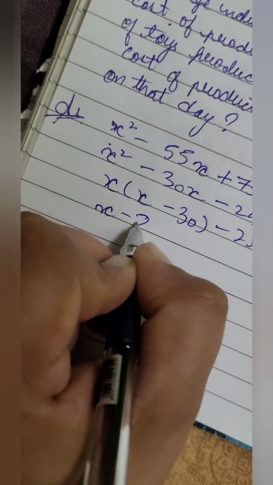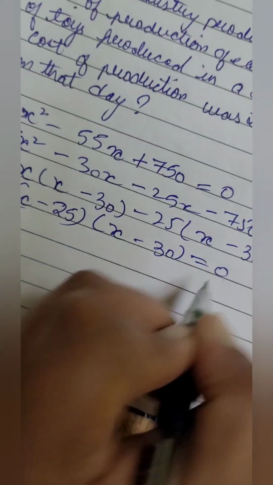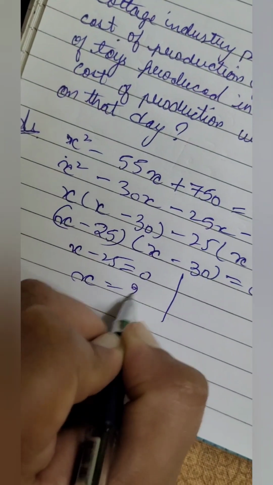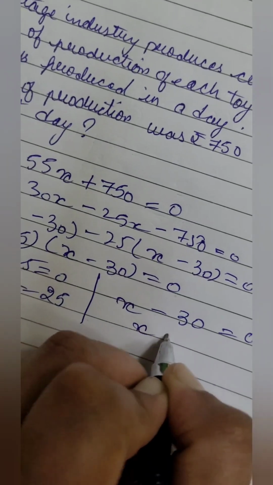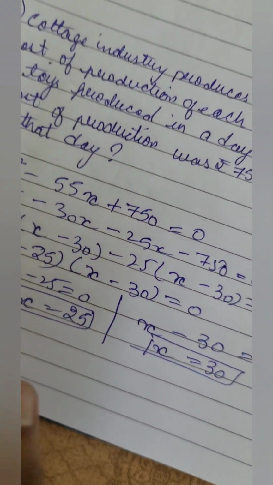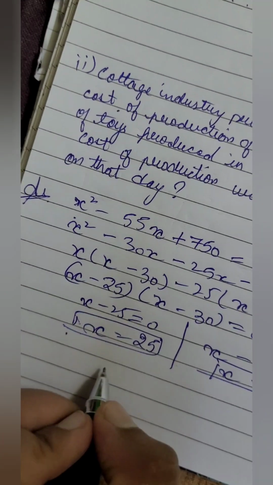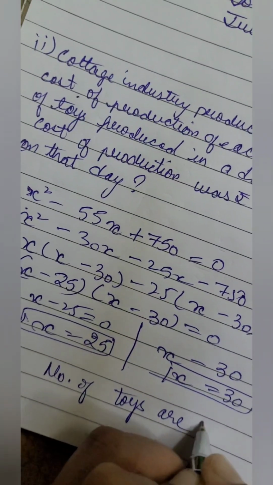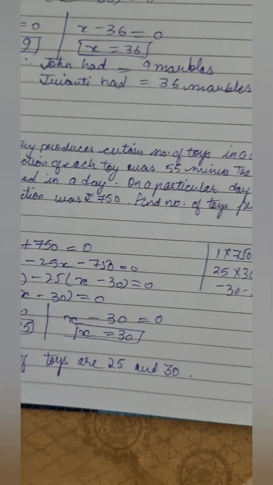We have x minus 25 and the other we have x minus 30. So x minus 25 equals to 0, we get x equals to 25, and x minus 30 equals to 0, we get x equals to 30. So the number of toys is 25 or 30. So this completes the answer.